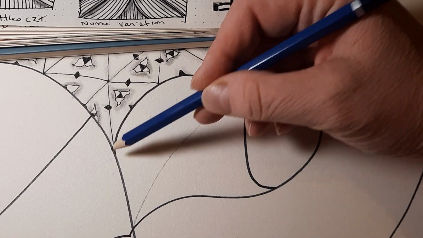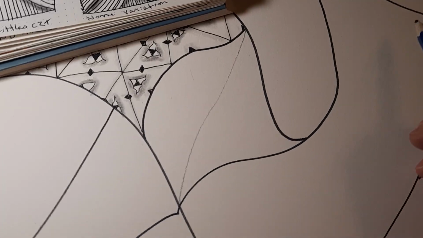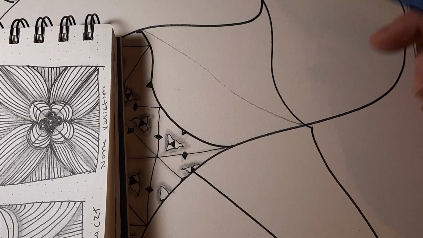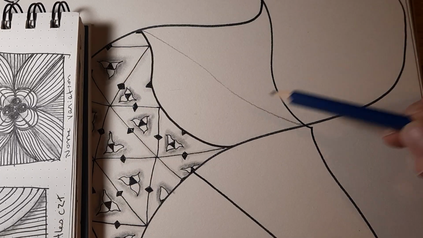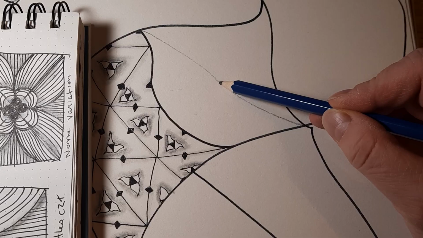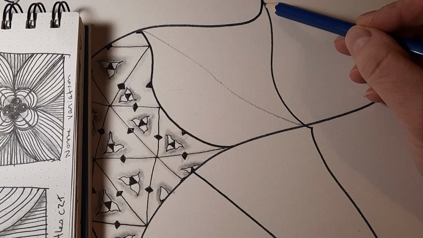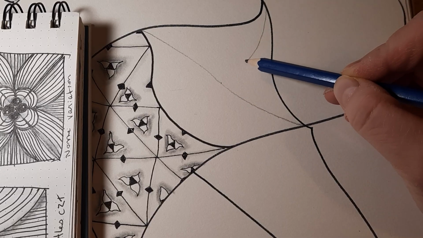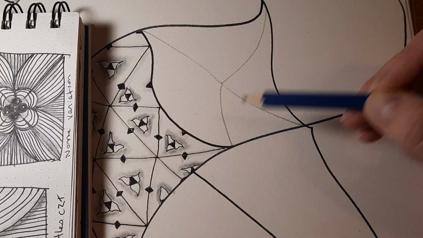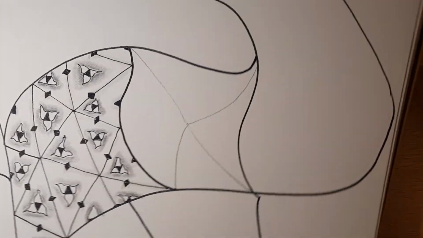Sometimes it's fun to see just what can happen with different shapes. Just going to turn this around. So I'm going to take this as the corner and maybe this as the center point. Let's see how that looks.